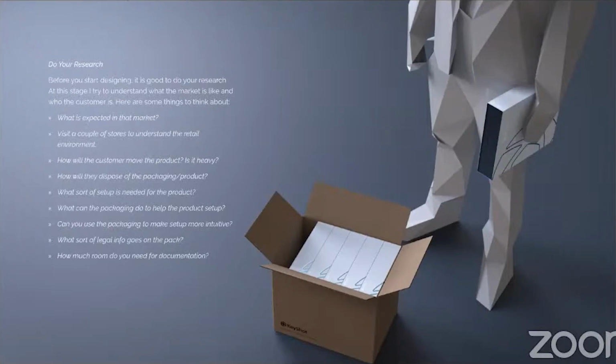And then, like I was talking about earlier, what sort of setup is needed for the product? Are there wires involved? Is there a button they have to hit or something? What can you do for the packaging to make that process more intuitive? What can you do to call out what has to be done? You can put instructions on there all the time, but a lot of times people just don't read. So how can you make the package work so people will understand how to set up the product?